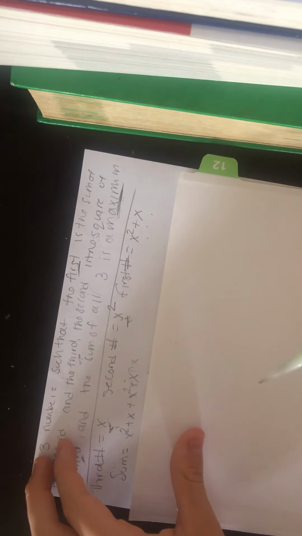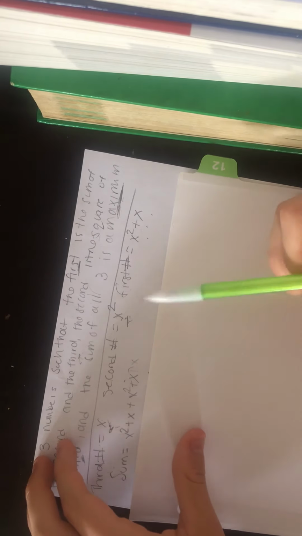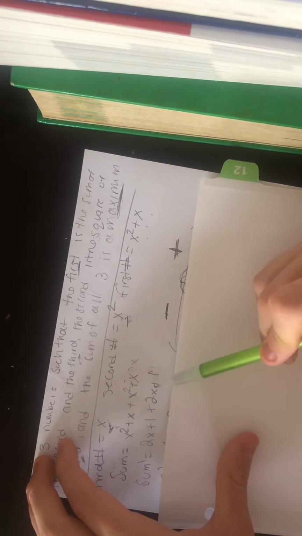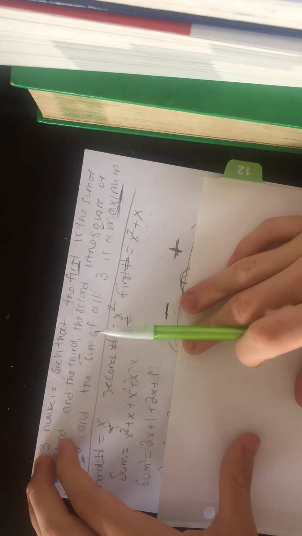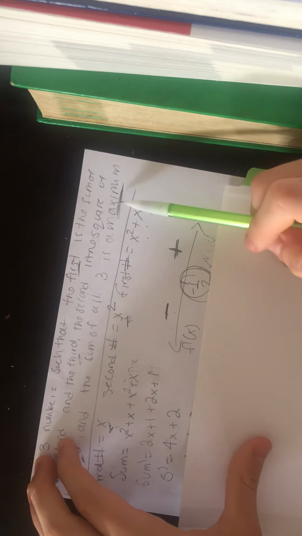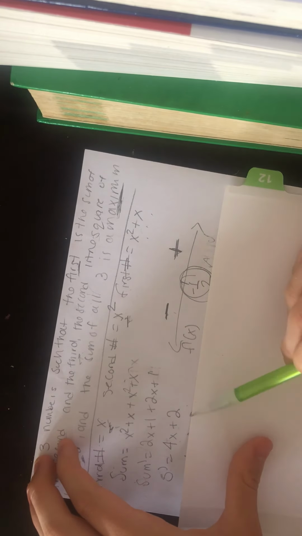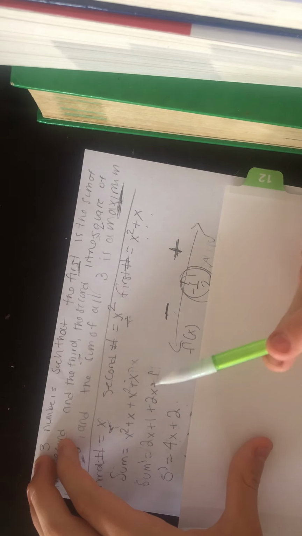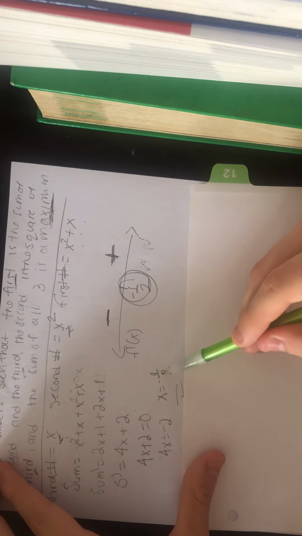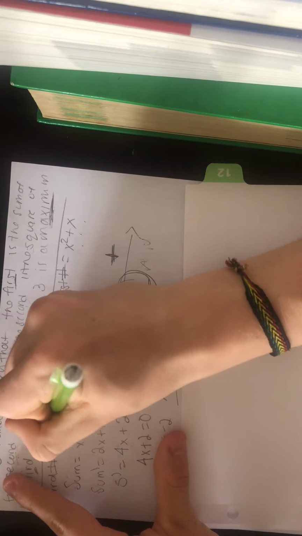And like any optimization problem, after you have the equation, you're going to want to take the derivative. And the derivative of this is going to be 2x plus 1 plus 2x plus 1. And when you simplify that, you're going to get 4x plus 2. Now, since it's looking for a maximum, you're going to set this equal to 0 because a maximum is when the derivative equals 0. When you set that equal to 0, you're going to get x equals negative 1/2.